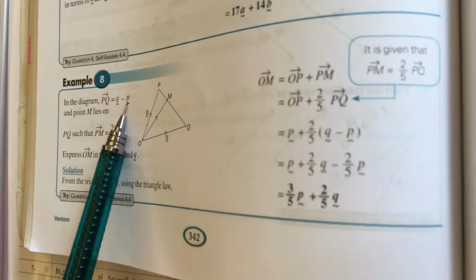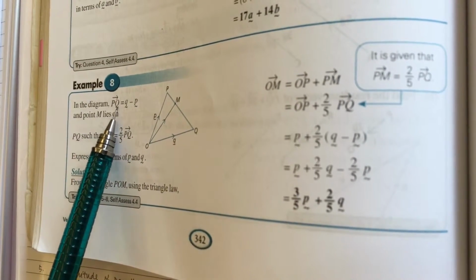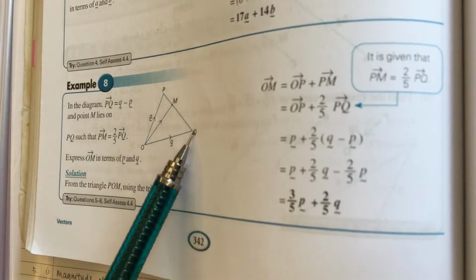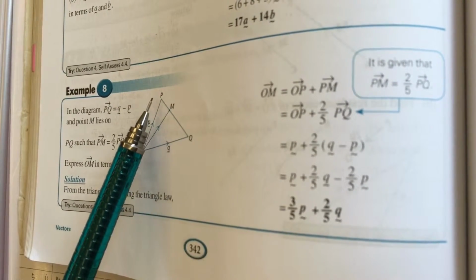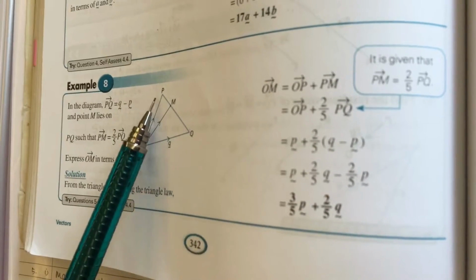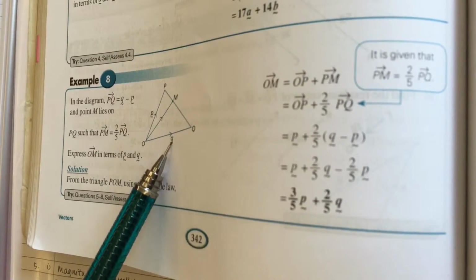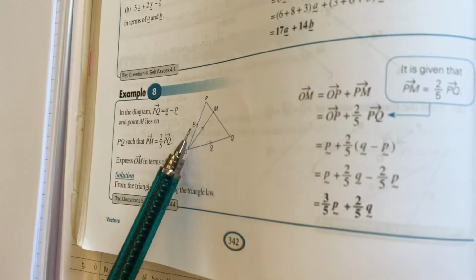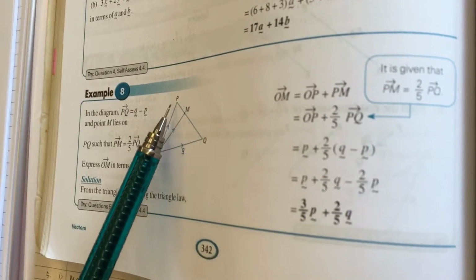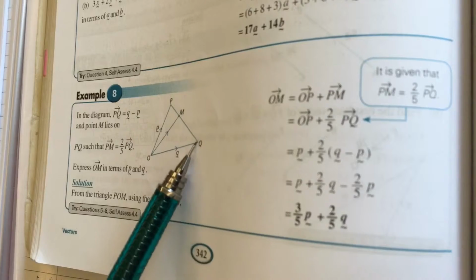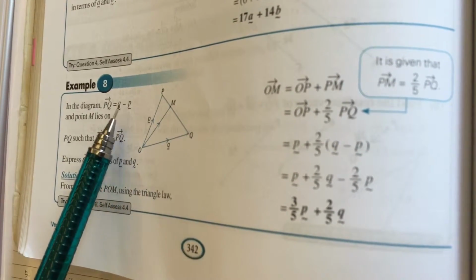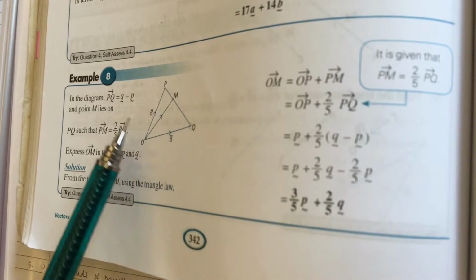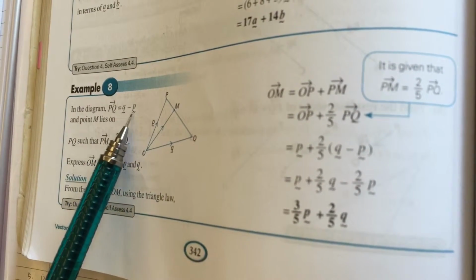Okay? So in the diagram, PQ is Q minus P, from point P to point Q. So you travel from point P to point Q, but you do not know any vectors here. So therefore, we have to take a detour. From P to Q, we take the route that has vectors. So we travel P to O, then O to Q. It's reversed, so when you do P to O, that means it's negative P. And then plus Q. That's why it's negative P plus Q, that means Q minus P.